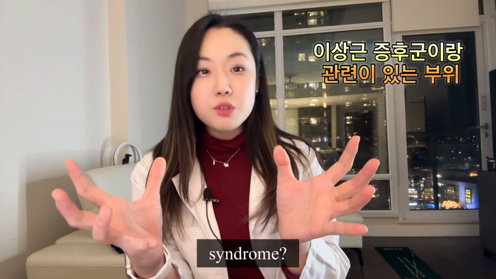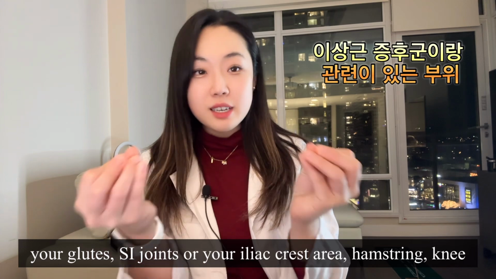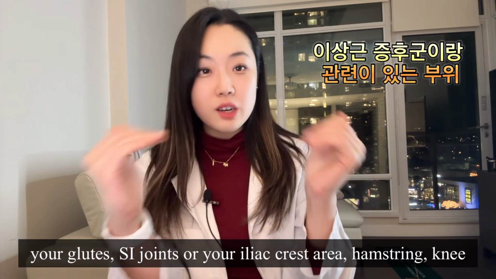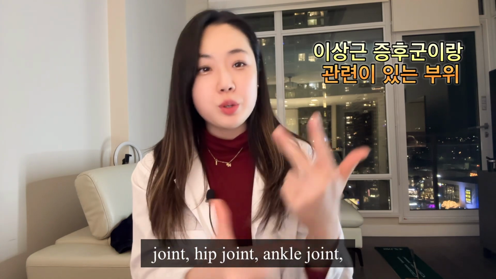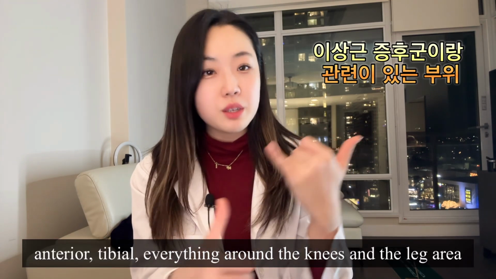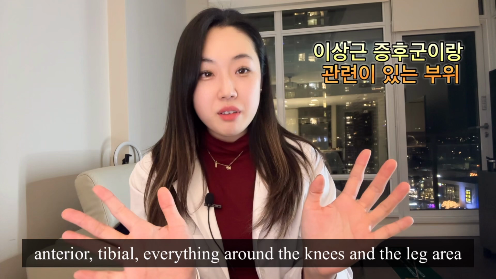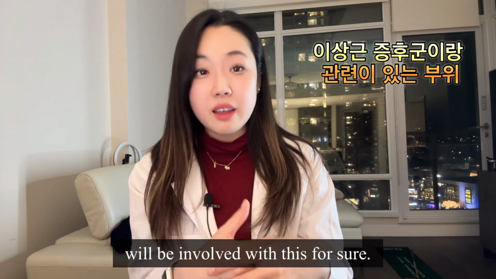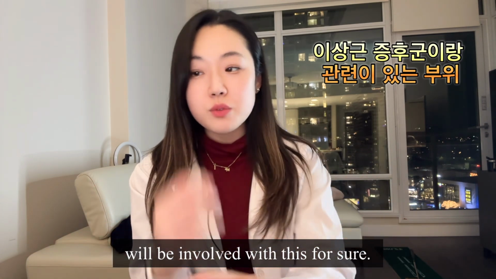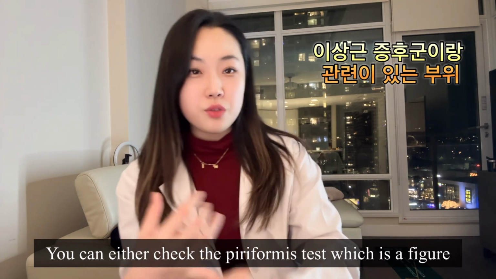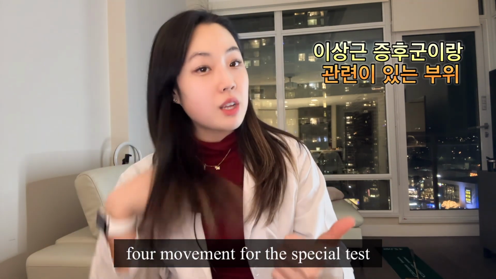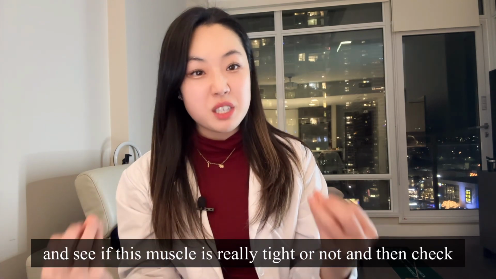So piriformis syndrome, yes, your glute, SI joint, or iliac crest area, hamstring, knee joint, hip joint, ankle joint, anterior tibialis, everything around the knees and the leg area will be involved with it for sure. You can check the piriformis test, which is a figure 4 movement for the special test, and then see if this muscle is really tight or not.